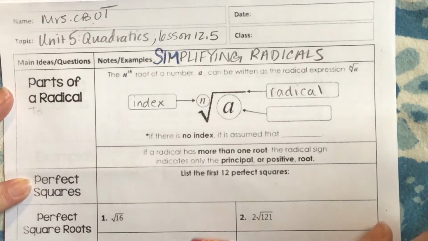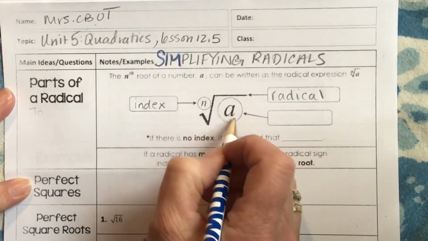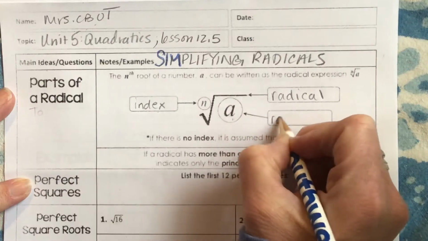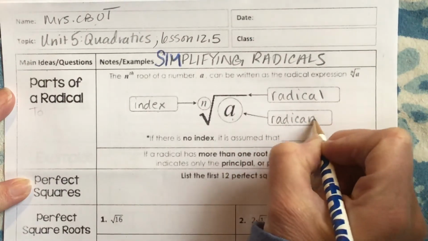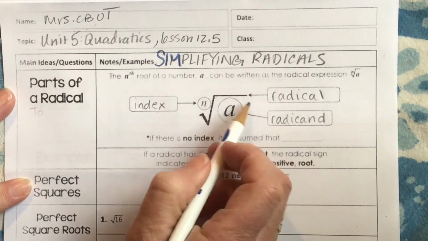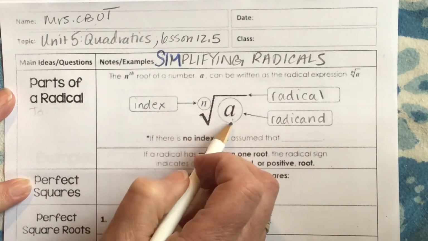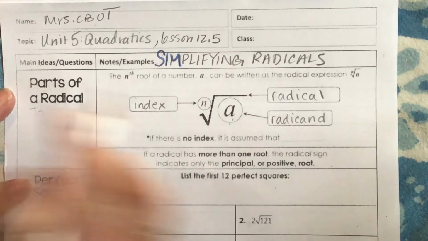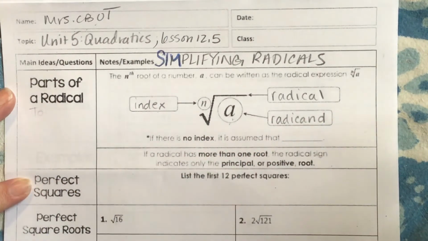And whatever is underneath the radical sign, this is called a radicand. And when we learned about long division, we had that division sign, and what was underneath the division sign was the dividend. So it's pretty related, with kind of the same word ending.